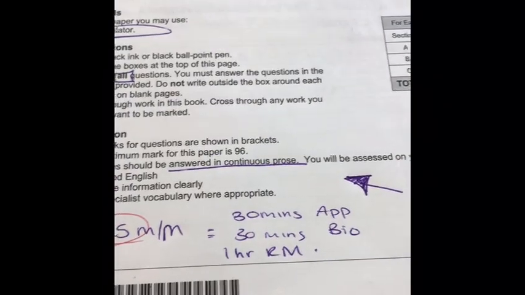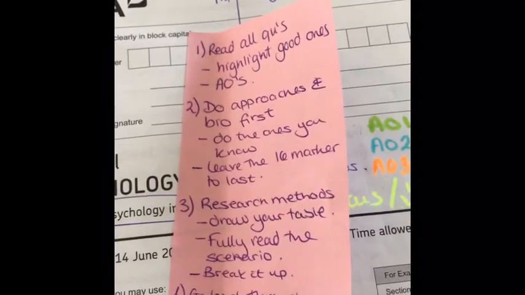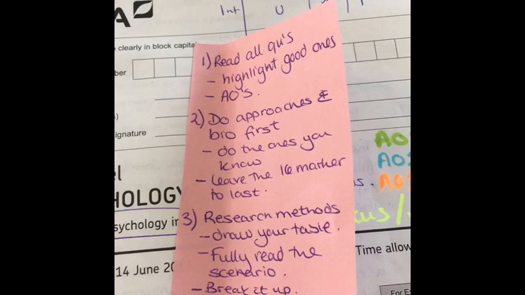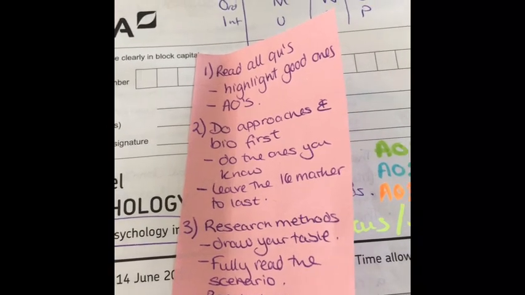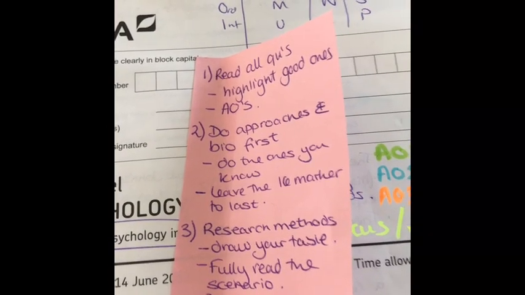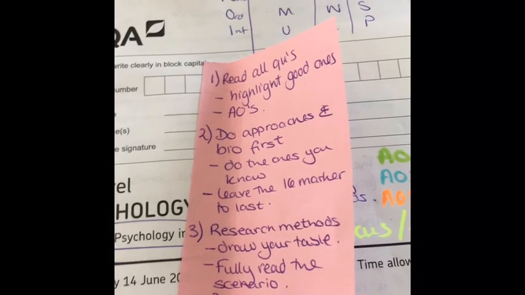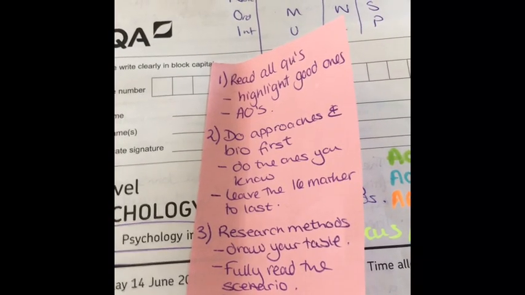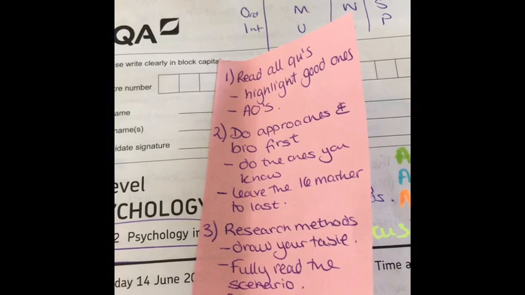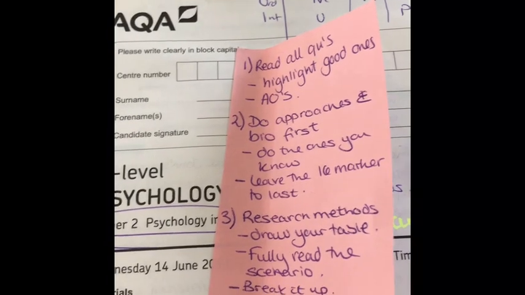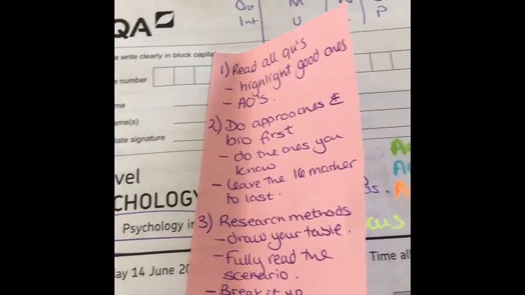Now, again, same kind of procedure as last time, but I've had a little think about the best way to get through this paper. I think it would be best, same as before, you go through, you read all of those questions start to finish, and you don't try and answer anything until you've finished having a little skim read of the booklet. I then recommend that you highlight any questions that you think would be really, really good.